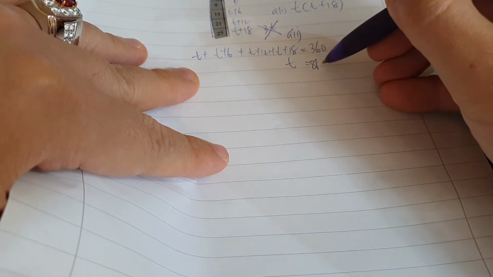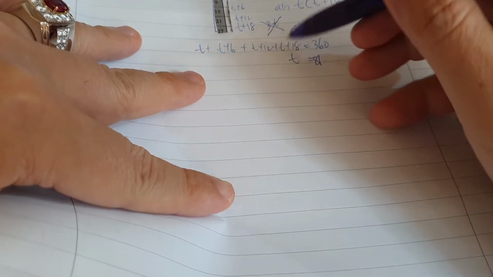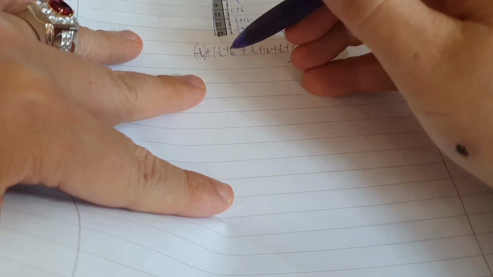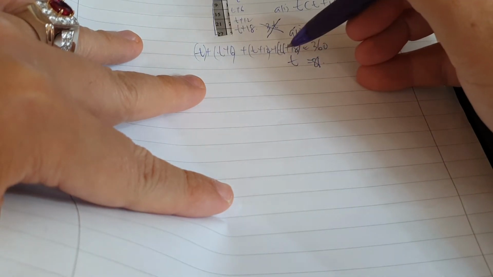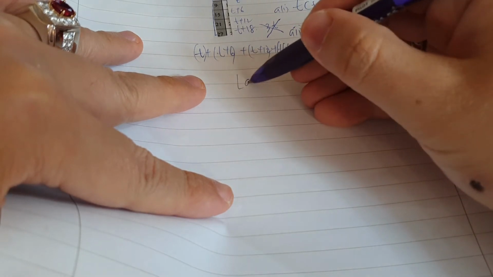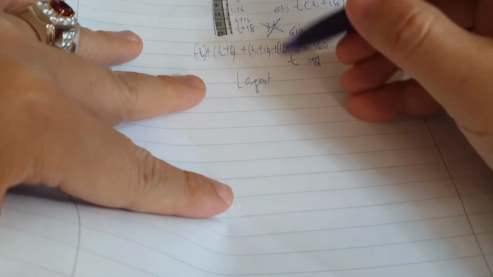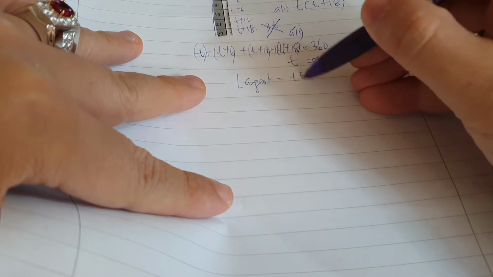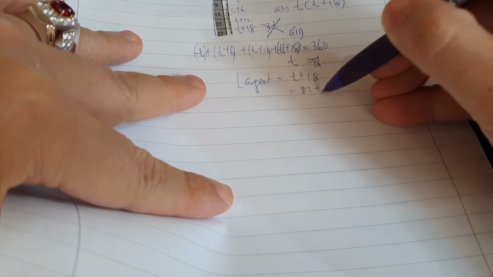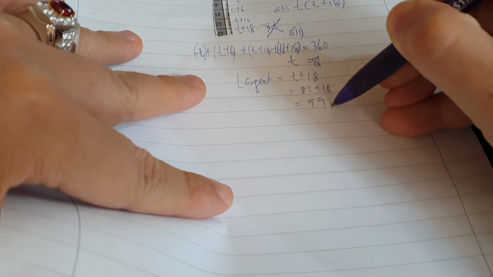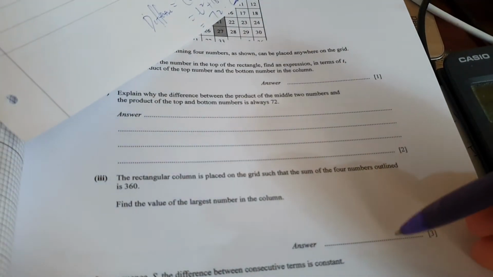Okay, that means that your first number is 81. It is your first number, second number, third number, fourth number. So your largest number has to be t plus 18, and that is 81 plus 18, and that's 99. Okay, so that's how you get the answer for this last part here.